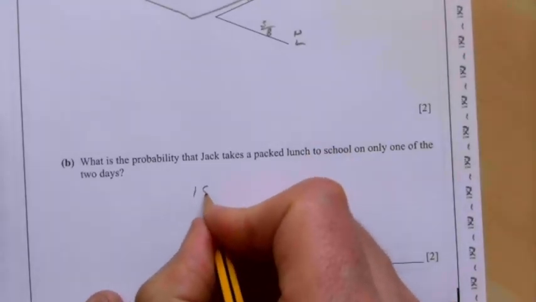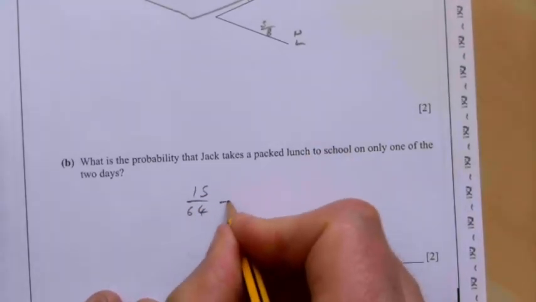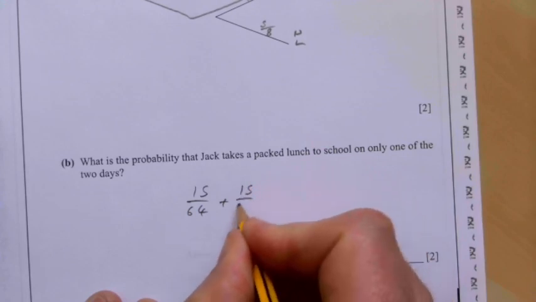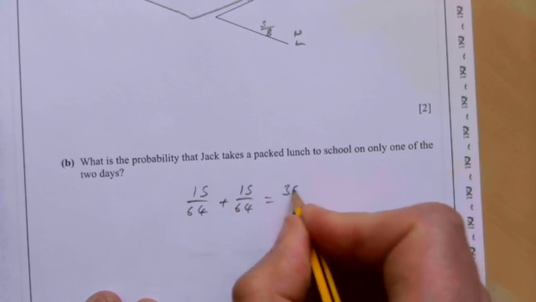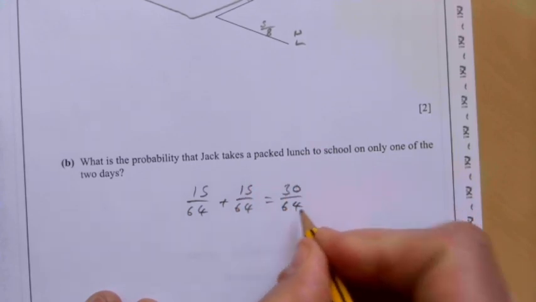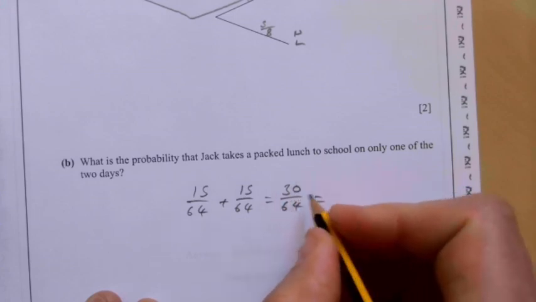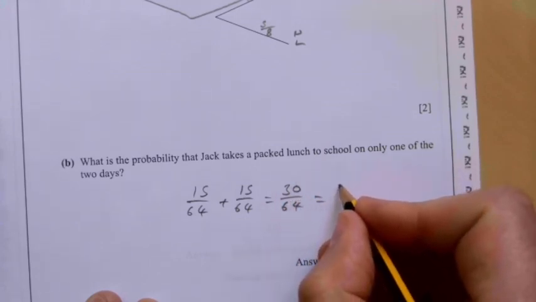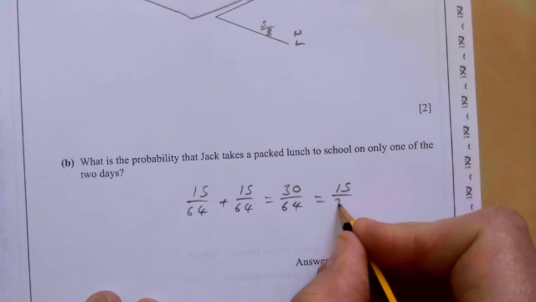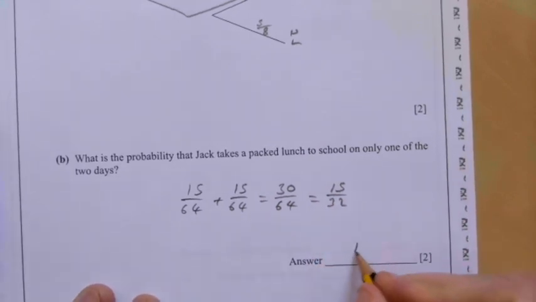So it's going to be 15 over 64 plus 15 over 64. That's 30 over 64. Divide top and bottom by 2. We get 15 over 32. So the answer then is 15 over 32.